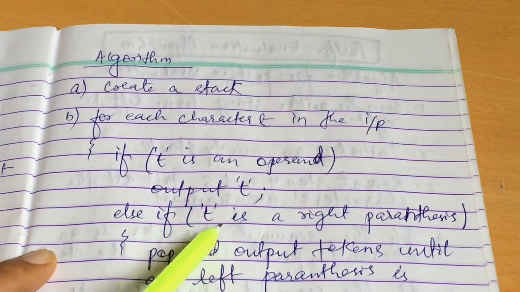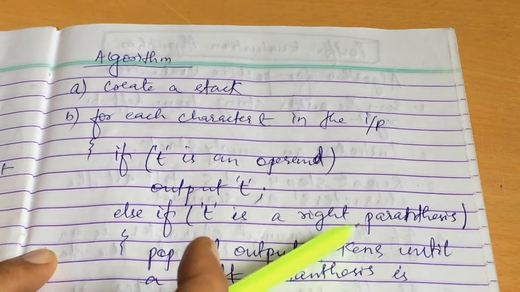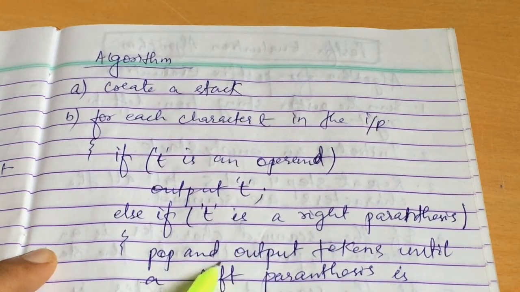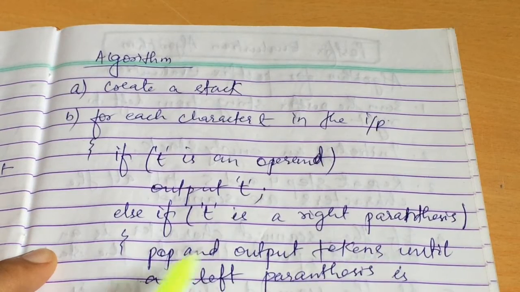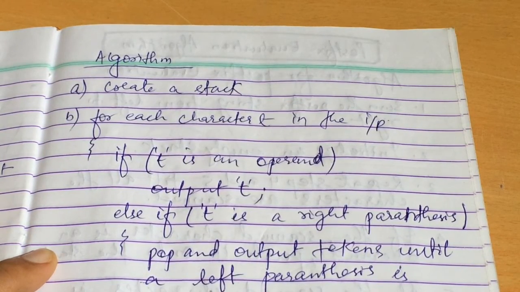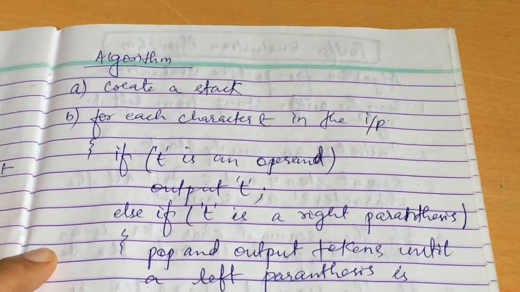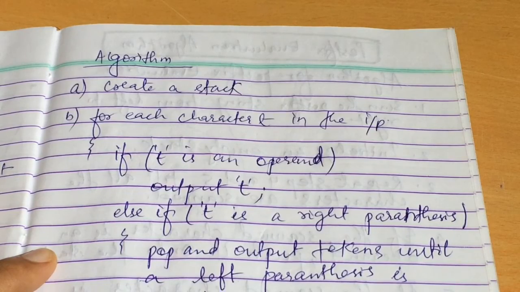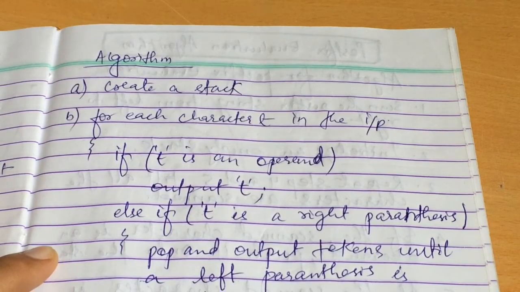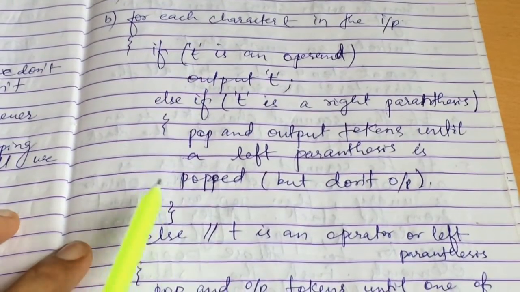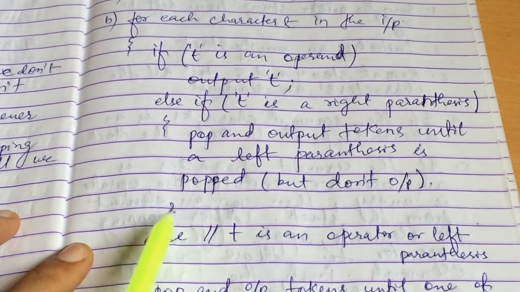Else, if T is a right parenthesis, then what you have to do? Pop and output tokens until a left parenthesis is popped. But don't output the parenthesis. Don't output. Okay. After that, this bracket is closed.